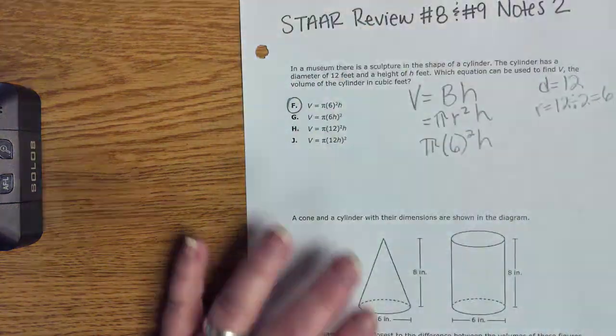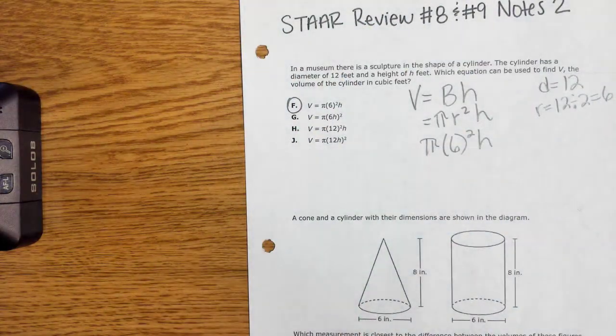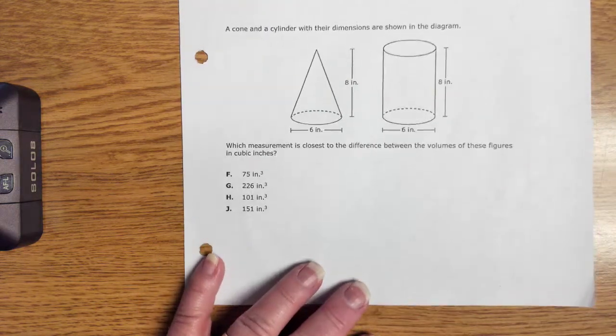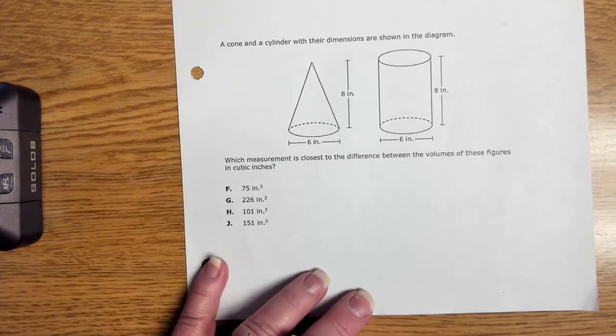F. H is 12. Okay? It's that simple. If you will write it down instead of trying to figure it out inside the paragraph. Okay? Alright, this is a pain in the butt one, but it's not as difficult as it may seem.